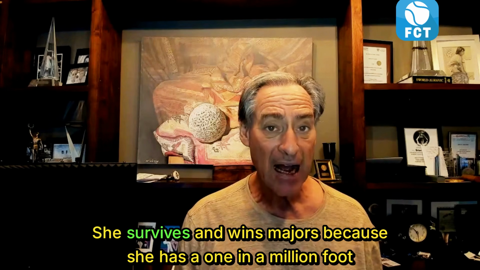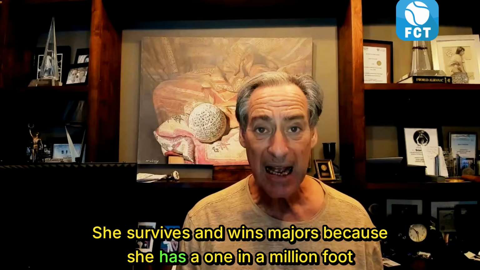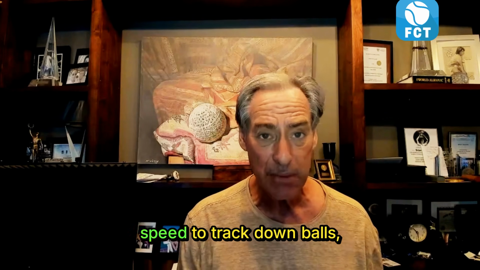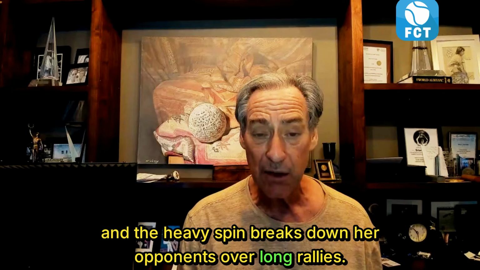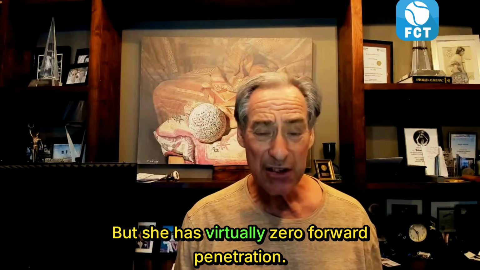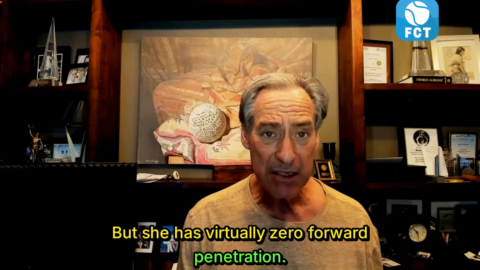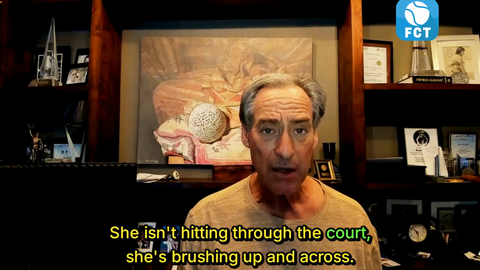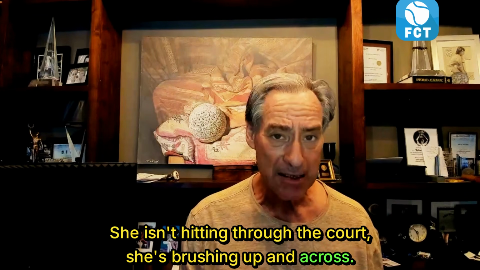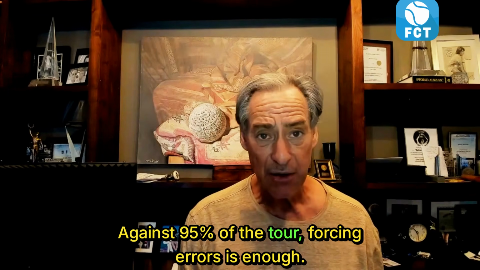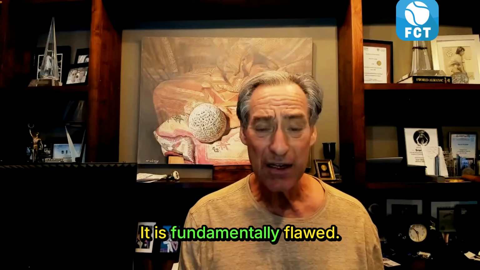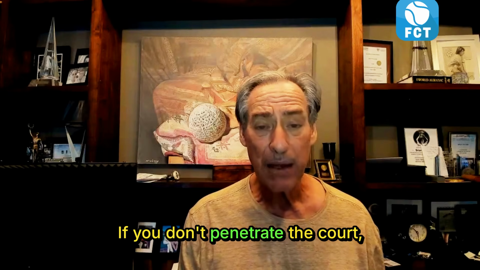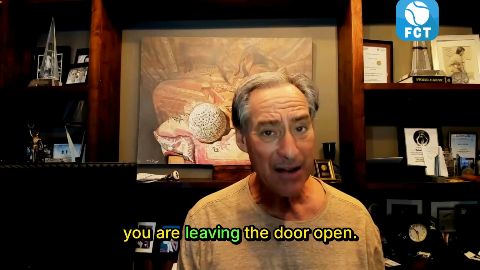She survives and wins majors because she has a one-in-a-million foot speed to track down balls, and the heavy spin breaks down her opponents over long rallies. But she has virtually zero forward penetration. She isn't hitting through the court. She's brushing up and across. Against 95% of the tour, forcing errors is enough. But as a baseline technique, it is fundamentally flawed. If you don't penetrate the court, you are leaving the door open.